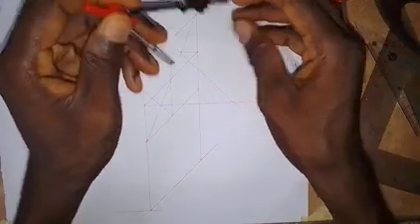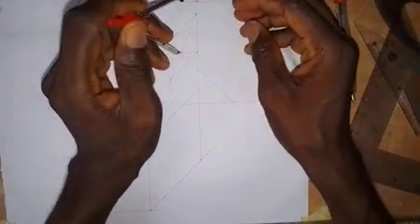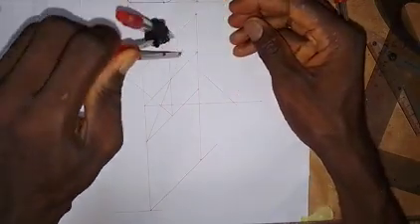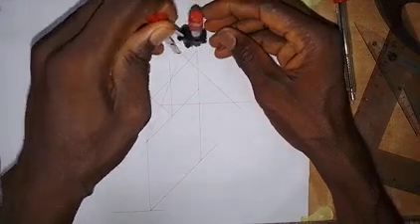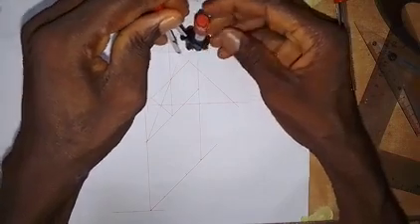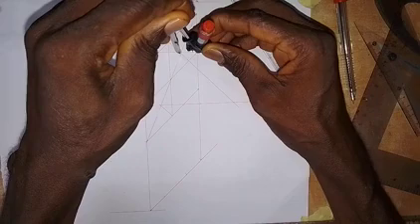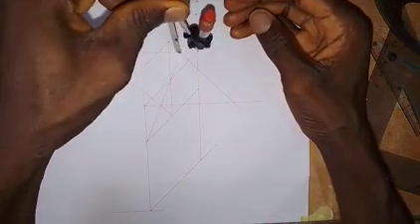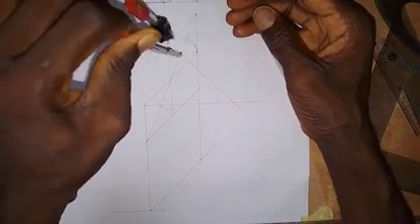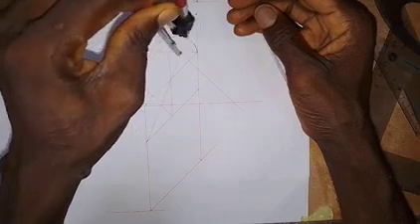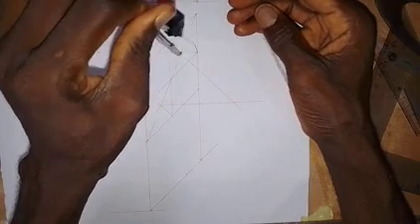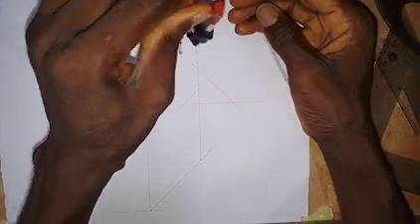So what I'm to do now is to put the midpoint of my compass here at this point, extend to this point here. Okay, so I will check. Bringing it here, I will draw like this, so that will give me the arc there. So I adjust it very well. Then we draw an arc like this. Alright, so we draw this arc like this.